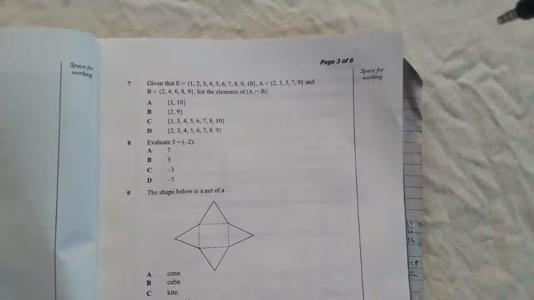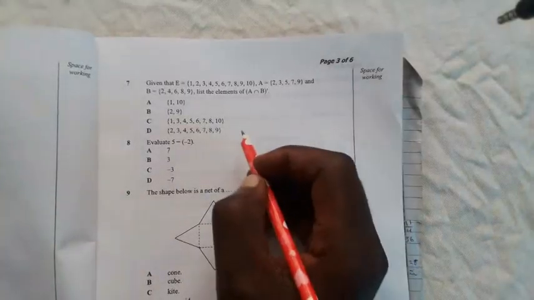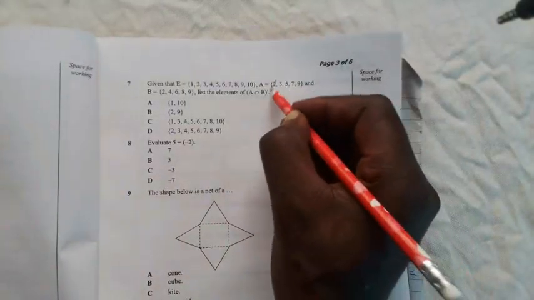Okay, so what we know is we have numbers from 1 to 10. Then we have got set A, which has got 2, 3, 5, 7, 8. Okay, so complement. So what we need to do is A intersection B complement. So we need to find the numbers that are found in set A and set B. Okay, so as you can see, 2 is found in set A and set B.